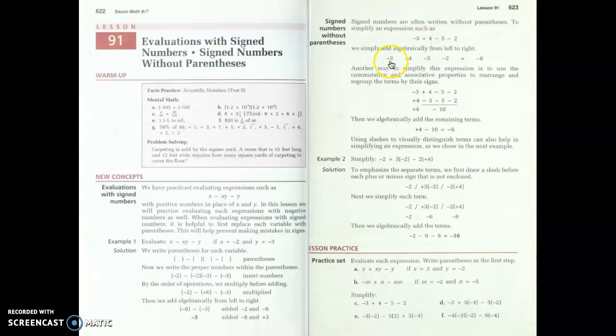So they parsed it out, -3, +4, -5, -2. So if you add that up, -3 plus 4 is +1. +1 minus 5 is -4. -4 minus 2 is -6.